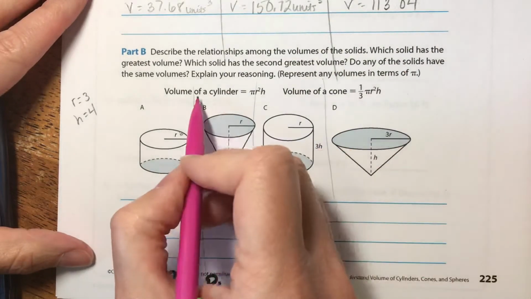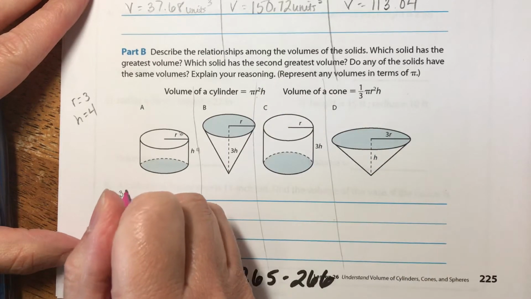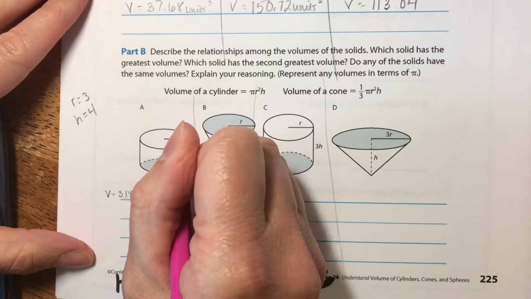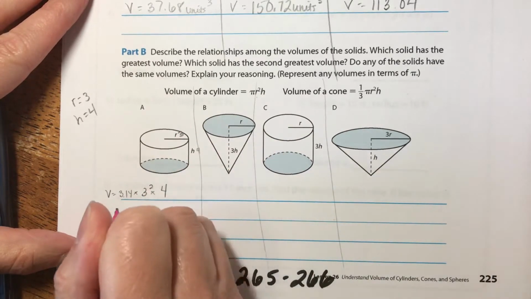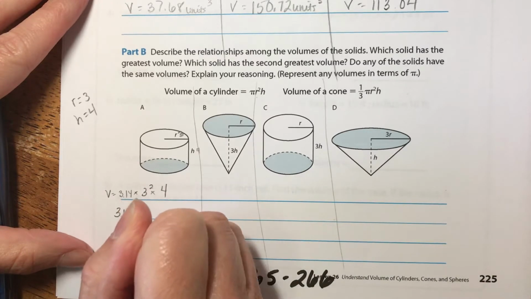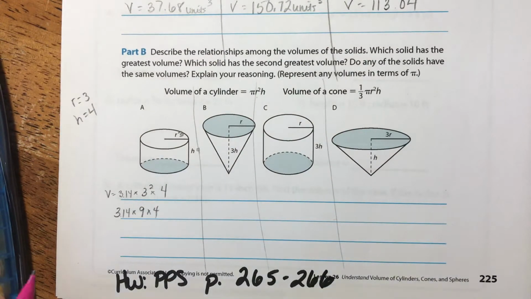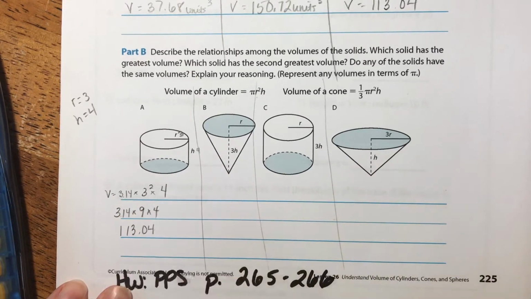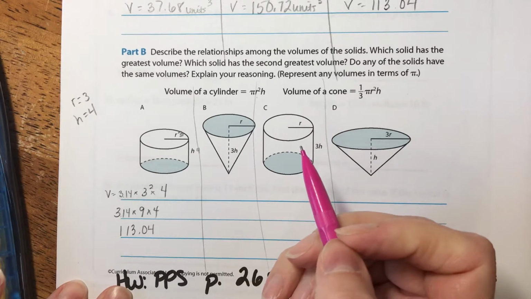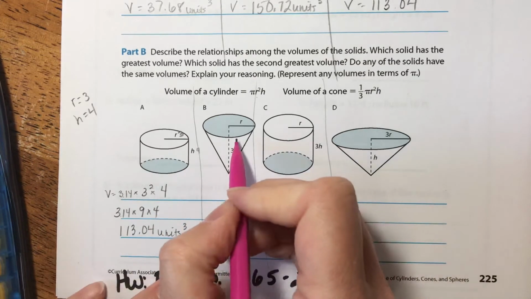So to find the volume of a cylinder right here, I'm using this formula. 3.14 times the radius we said is 3 squared times the height is 4. So 3.14 times 3 times 3 is 9 times 4. So in my calculator, 3.14 times 9 times 4. The volume of this cylinder is 113.04. Do we have a unit? No. Units cubed.